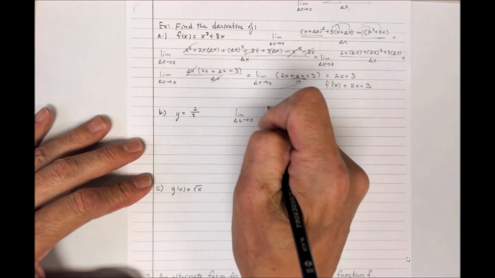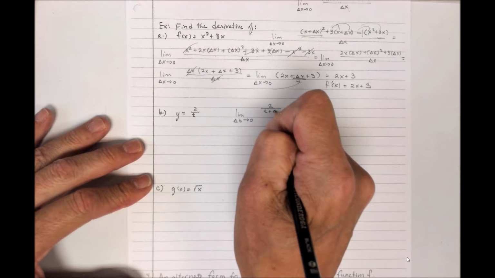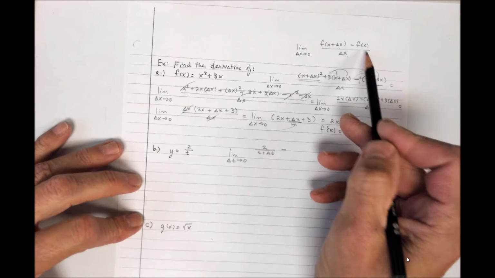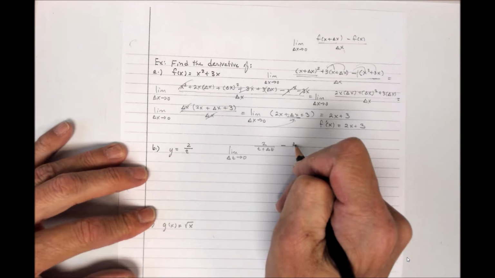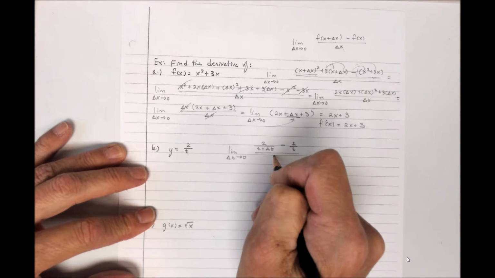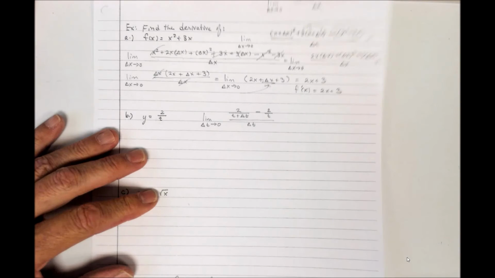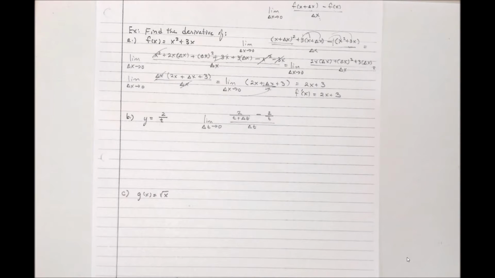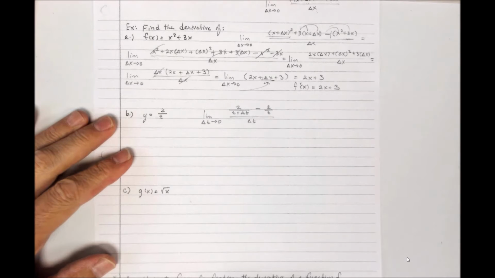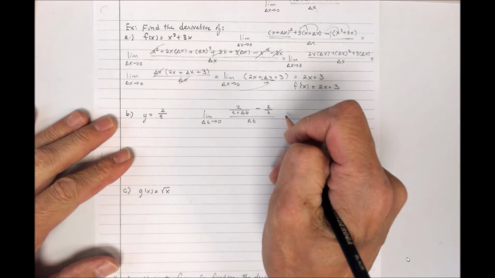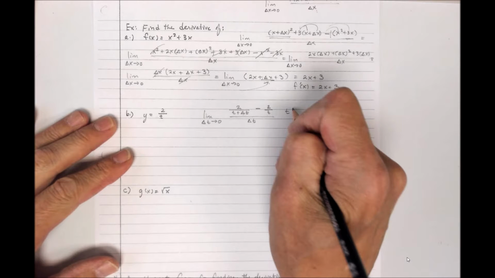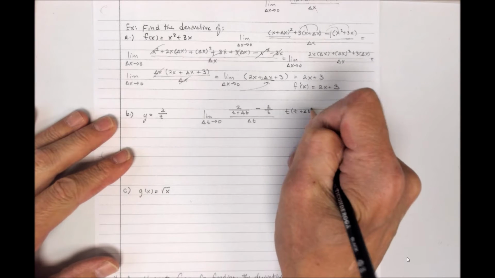So I'm going to write 2 over t plus delta t minus f of x, or in this case, minus 2 over t, over delta t. Here we go. This is fun. Now, if you try to evaluate this with direct substitution, you're going to get 0 over 0. So we have to do some algebra. I'm going to get rid of the fractions within the fraction by multiplying top and bottom by my least common denominator, t times the quantity t plus delta t.